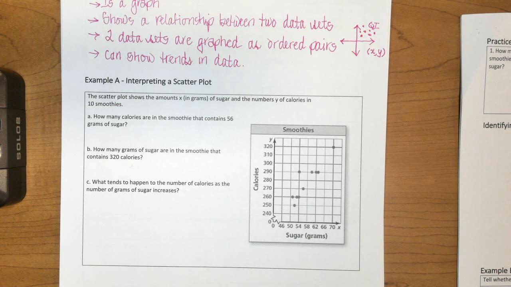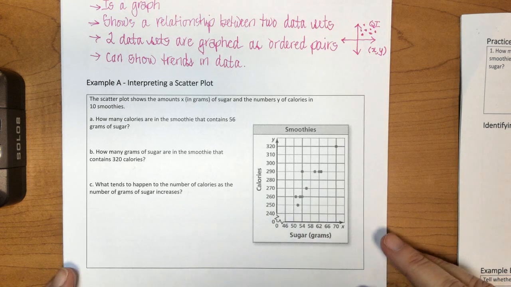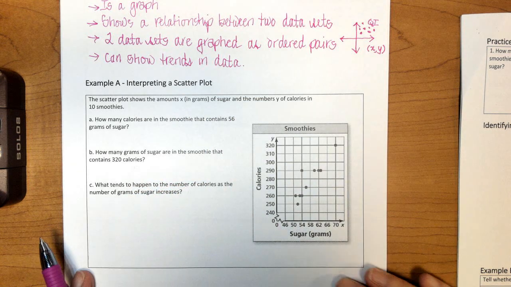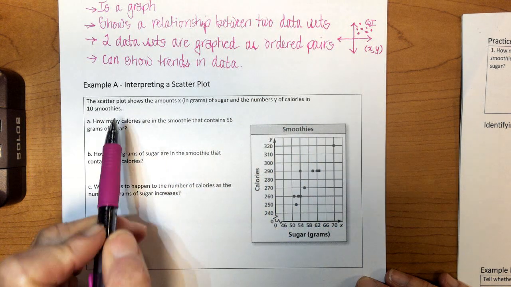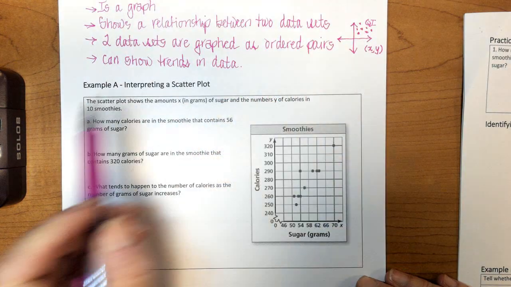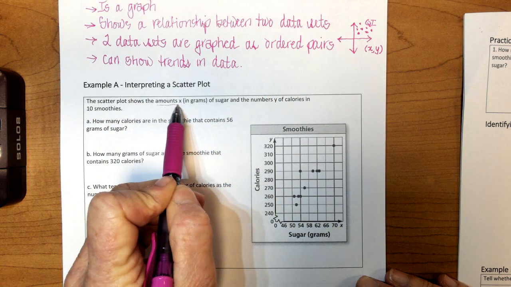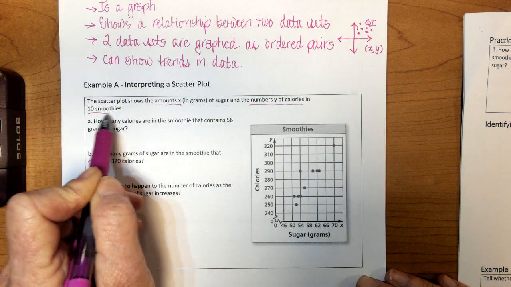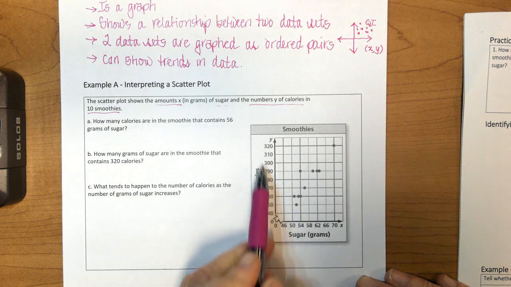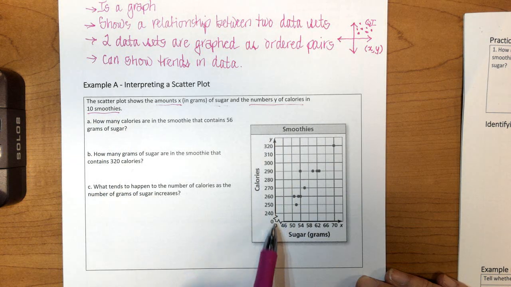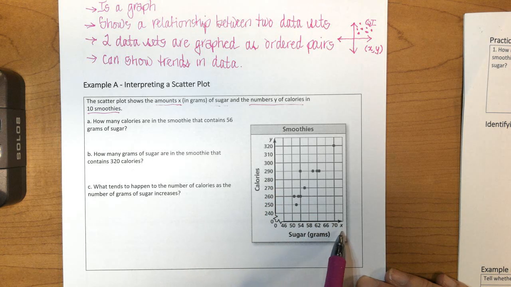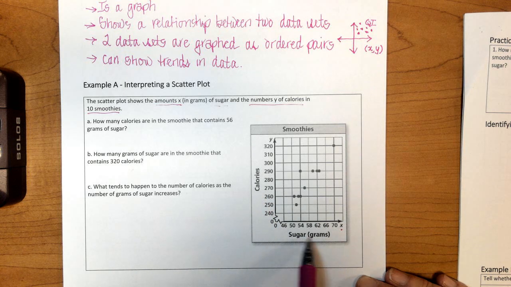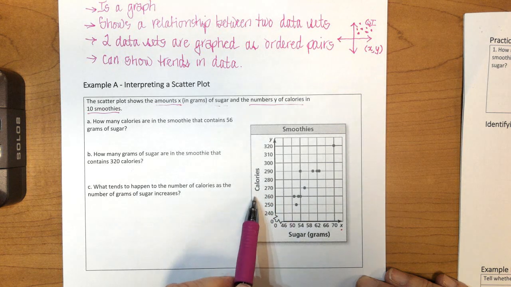So we're going to just answer the following questions. We've got this scatter plot that shows the amounts x in grams of sugar and the number y of calories in 10 smoothies. So again, we have 2 data sets. What are the 2 data sets? Amount x of sugar, so the grams of sugar, and the number of calories in 10 smoothies. So take a look at our graph right here. You can see that we've got the coordinate plane, an x-axis and a y-axis. And along the x-axis, we have sugar in grams, and along the y-axis, we have calories.